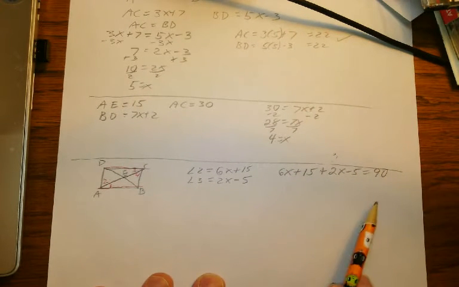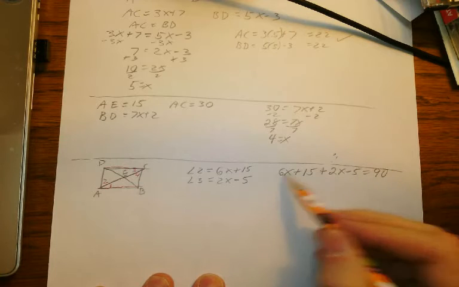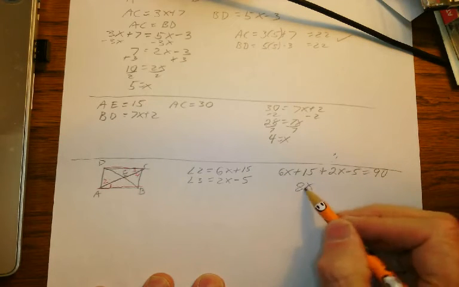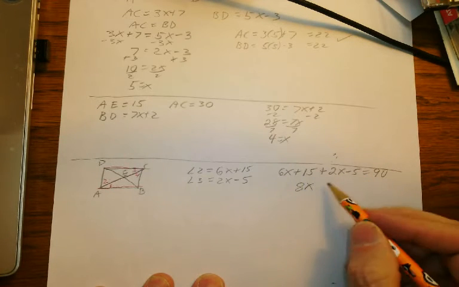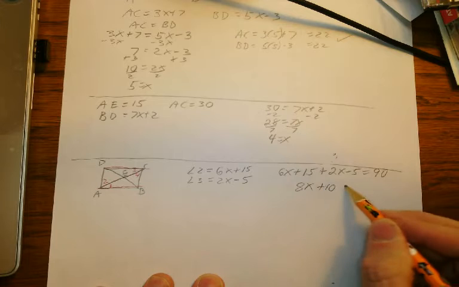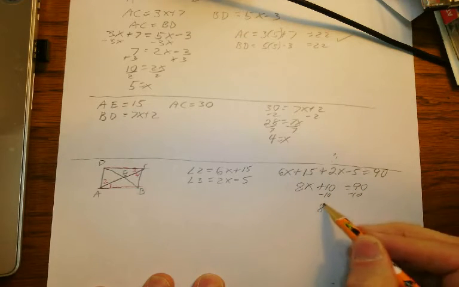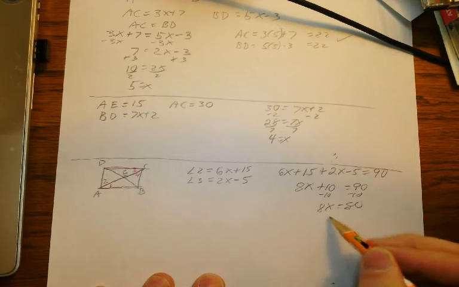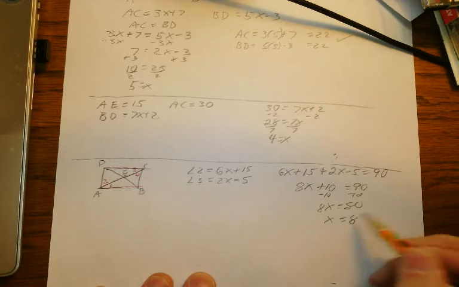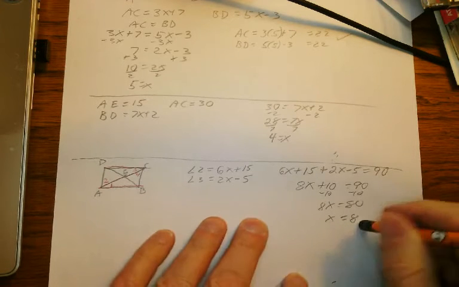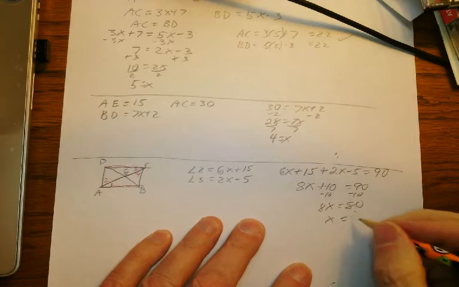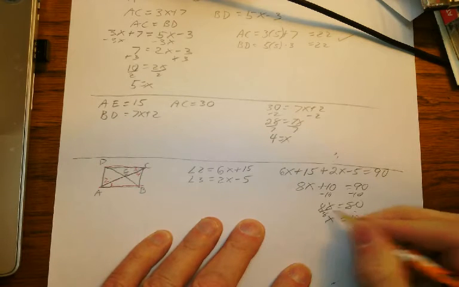Complementary adds up to 90 degrees. 6x and 2x combining like terms is 8x. 15 minus 5 is 10. Minus the 10, 8x is 80. Sorry, x is equal to 10 when you divide by 8.